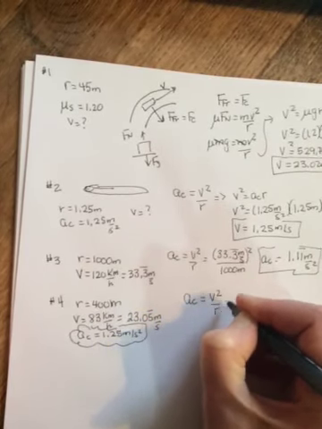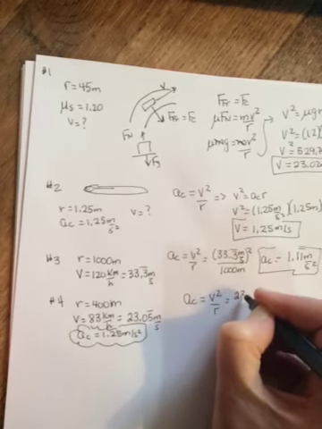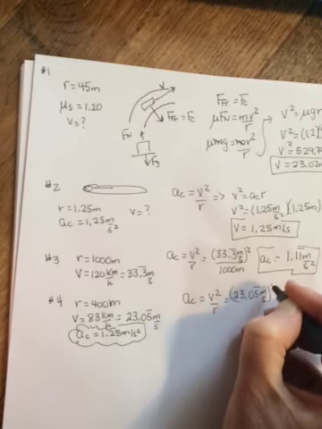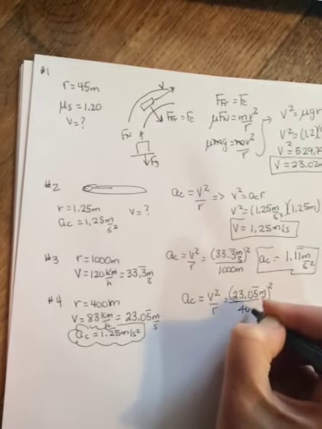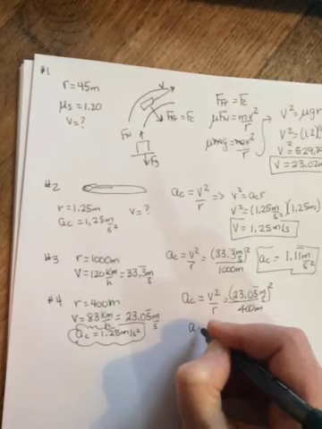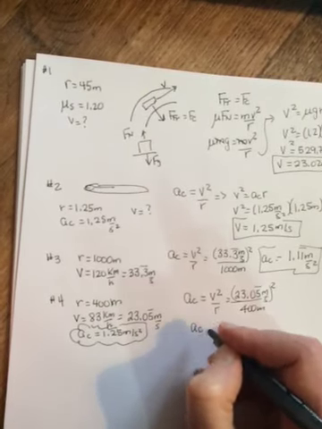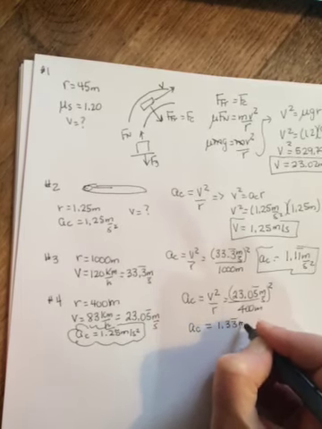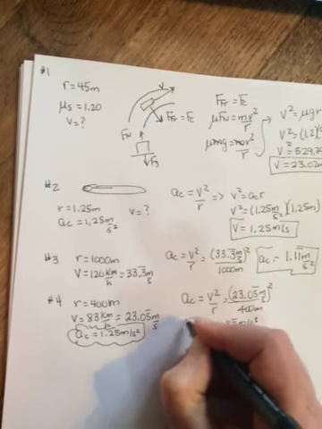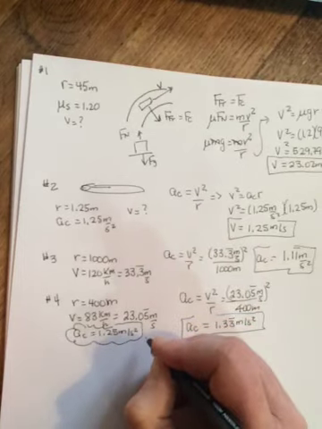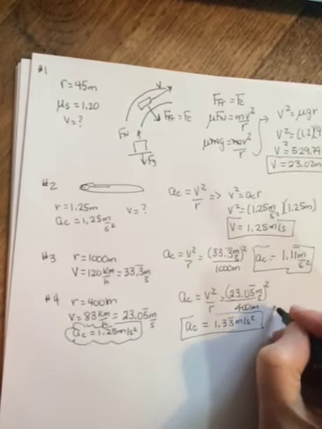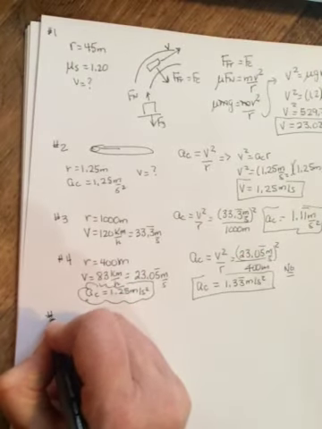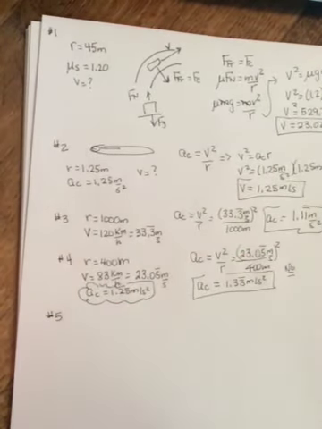So v squared over r. 23.05 repeating meters per second, and you're going to square that and divide it by 400 meters. And when you do this, you get a centripetal acceleration of 1.3 meters per second squared. But the most the curve will allow is 1.25. So no, you cannot go around the curve at the speed that you're trying to. You will go off tangent to the circle.